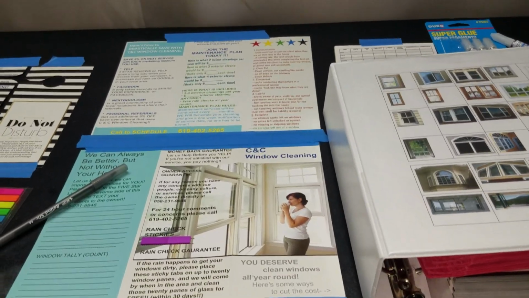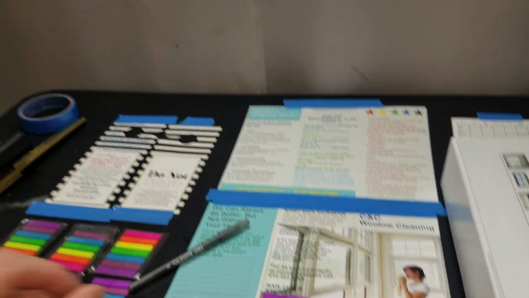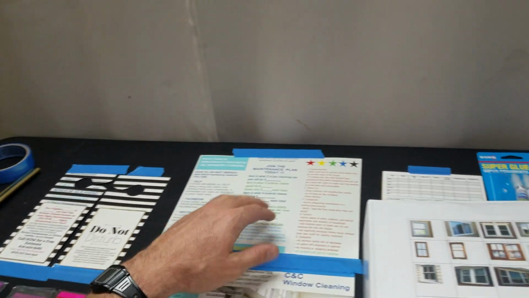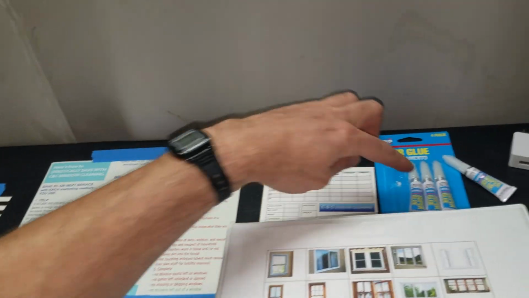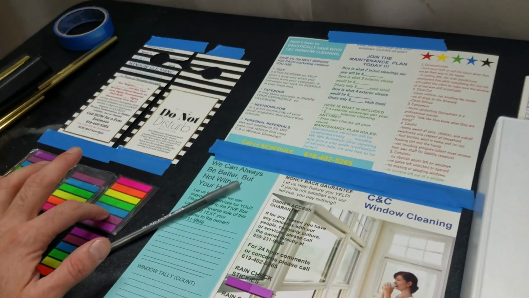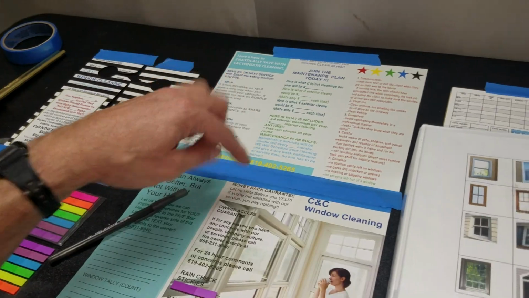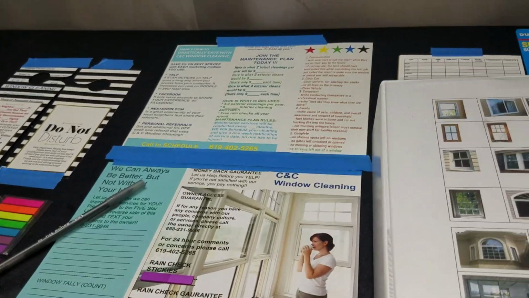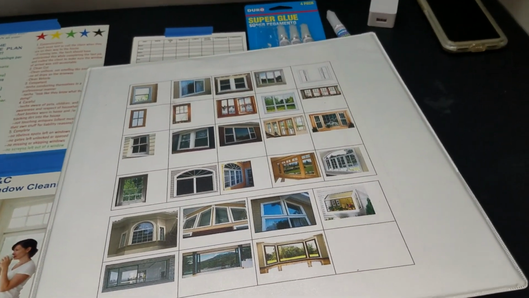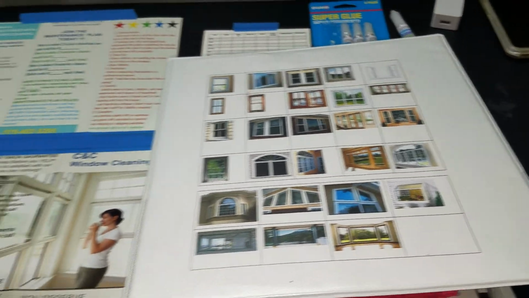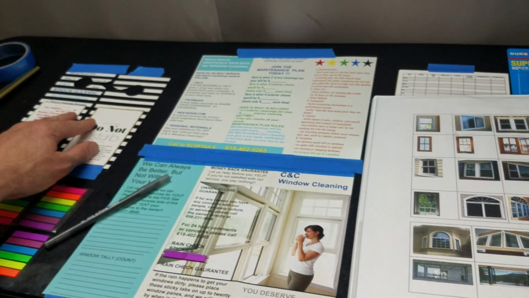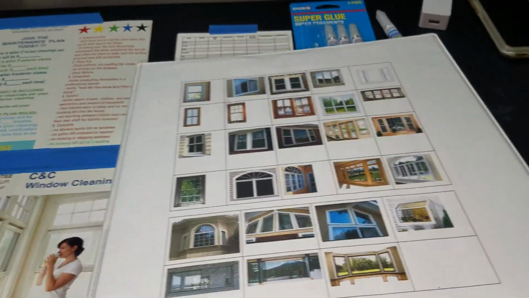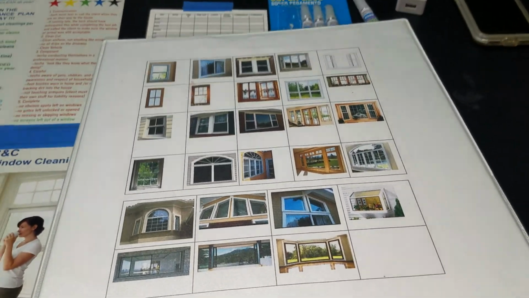So it is here. We finally got our new door hangers, brochures, time cards. I just need to super glue the rain check stickies to the back of the brochures like that. First thing we're going to talk about though here, and then there will be another video for the brochure and another video for the flyers. Our endorsement flyers, which I'm very happy about.